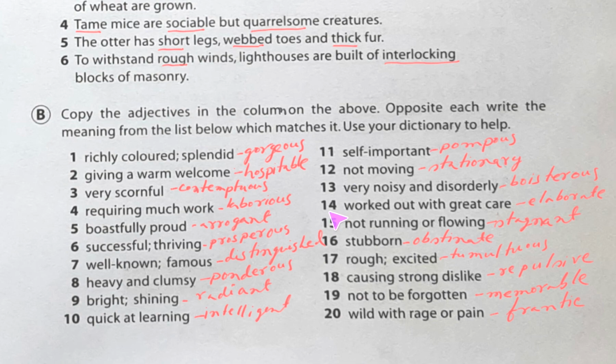Hope you have understood today's topic easily. Today we have done adjectives, and here we have found some odd meanings. These are very important words for your life. You will face these words several times in your life. Please try to remember them, try to memorize them, and try to use these in your writing.